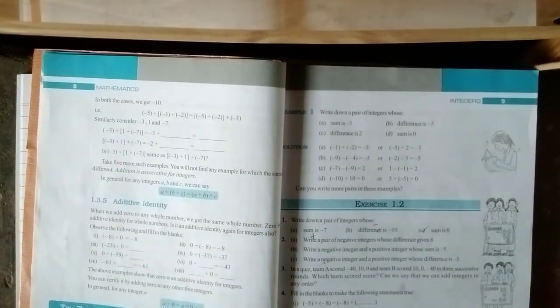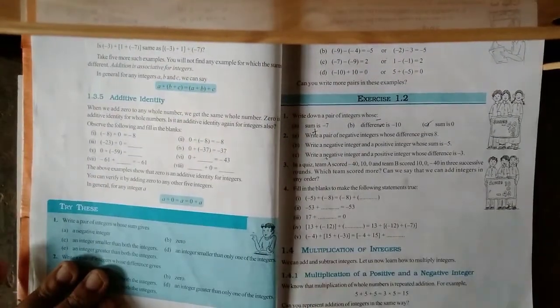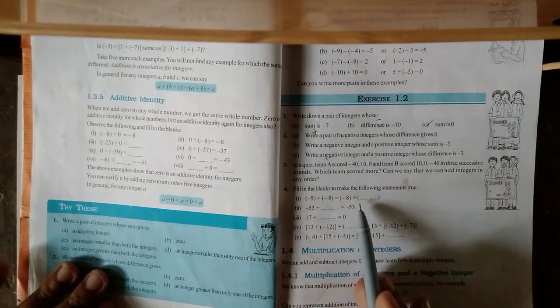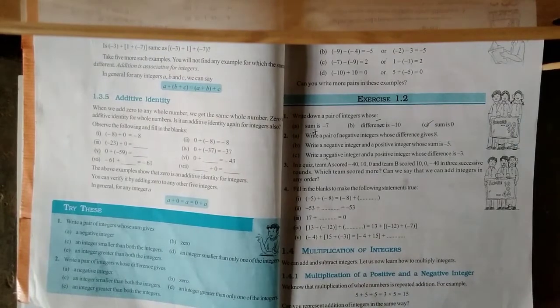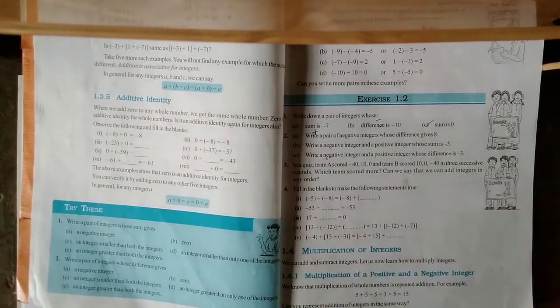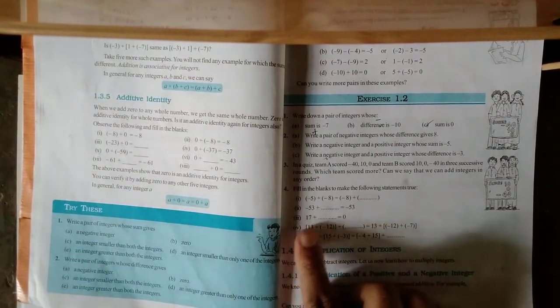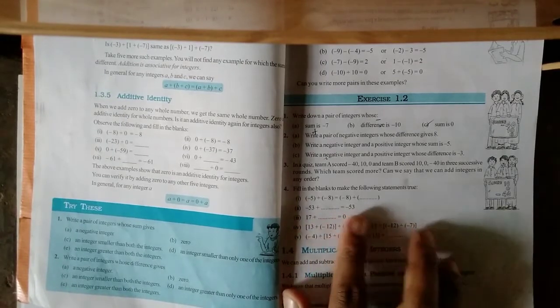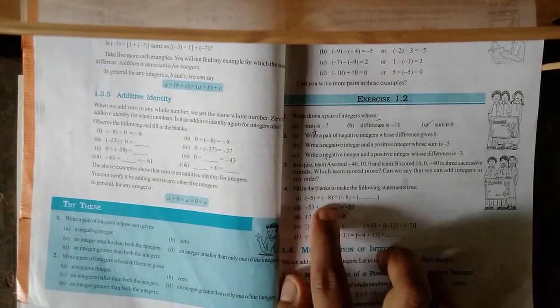Yes. Fill in the blanks to make the following statements true. Yes, we have to fill in the blanks. Note the left hand side, LHS, then the right hand side. Yes, on both sides, left hand side and right hand side. So in this type of questions, we have two questions. Let us see the first one. Yes, here we have a missing integer x, right? So now let us solve the LHS part first. Okay.